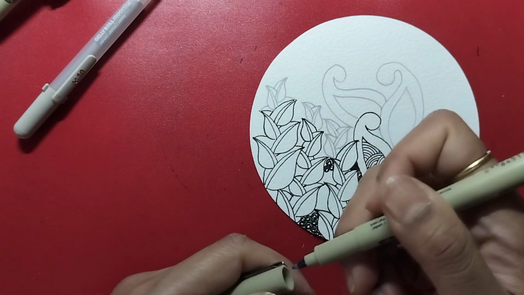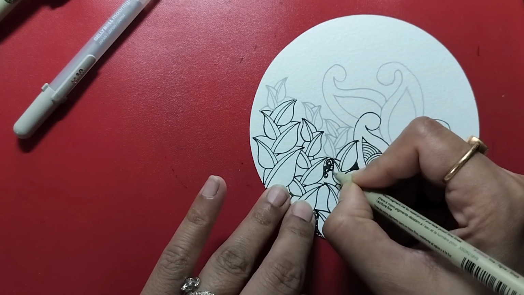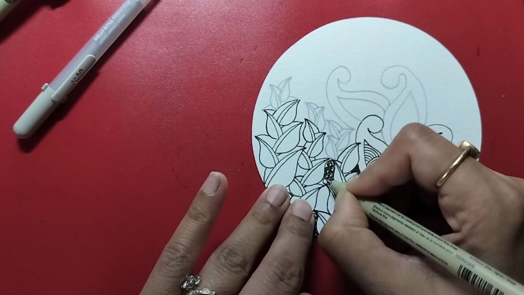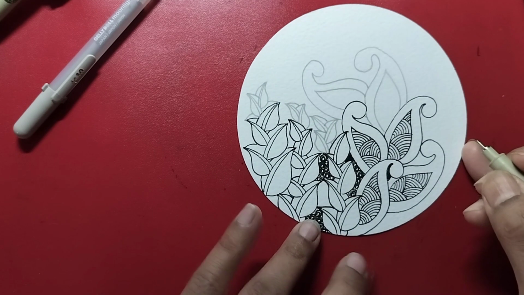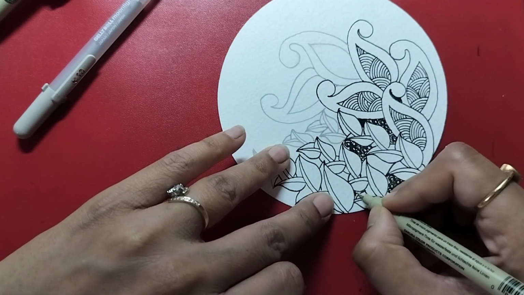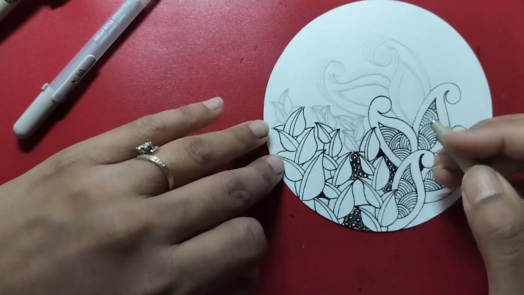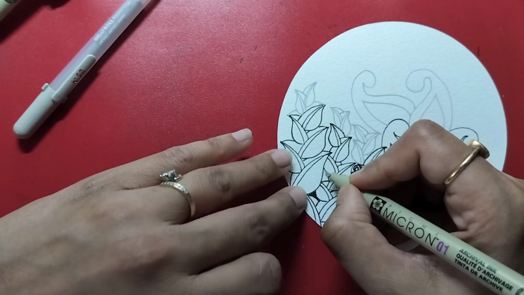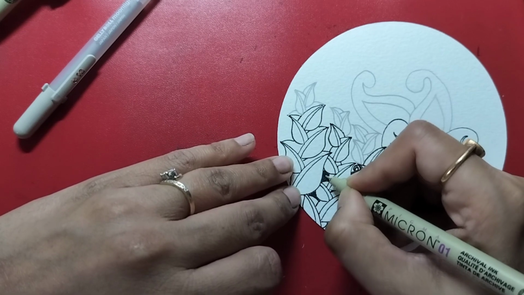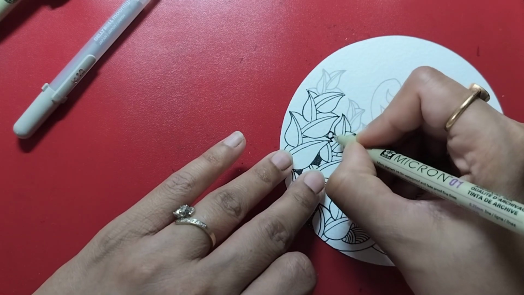You can switch between pens as you do that, so you can again switch to your O1 because spaces are pretty small, so finer nib helps better. Again, small little very tiny spaces, you can comfortably go there and ink it. A little bigger space, you can add orbs. So I'm going to add some orbs here.